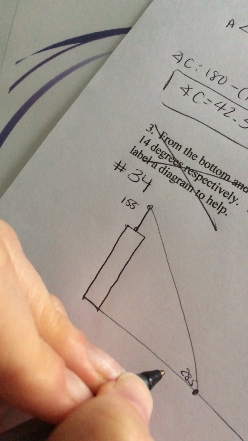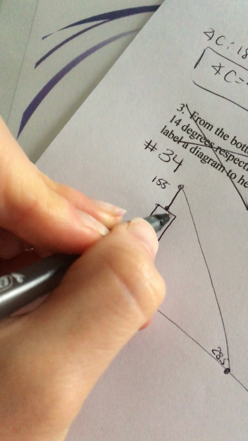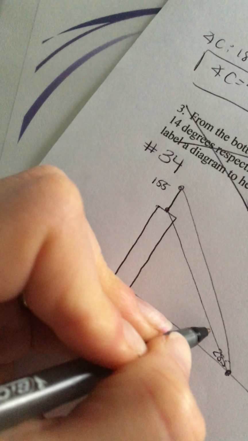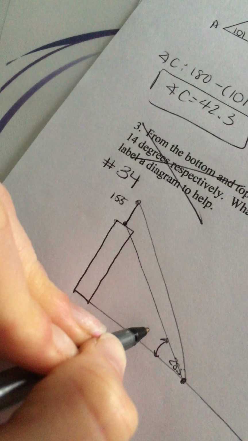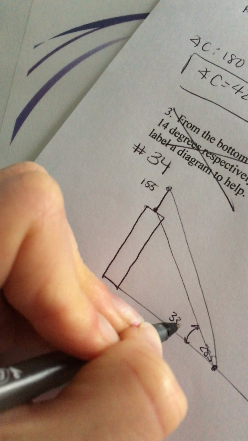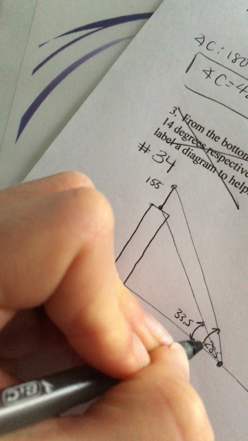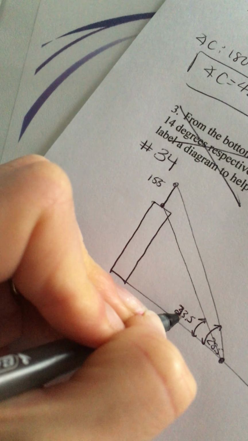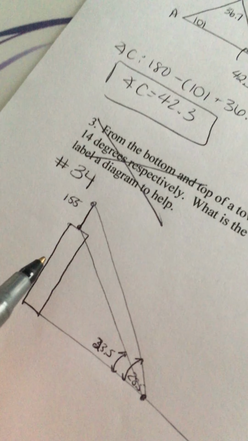And the angle of elevation from the same point to the bottom of the antenna is going to be 23.5. So this is 28.5, and this is 23.5. All right, cool.